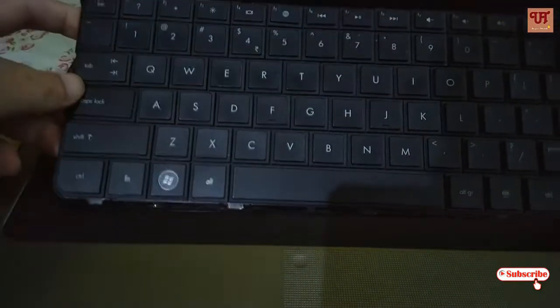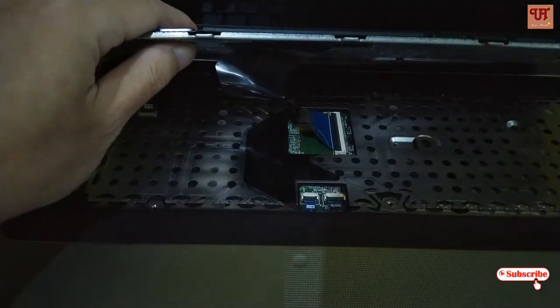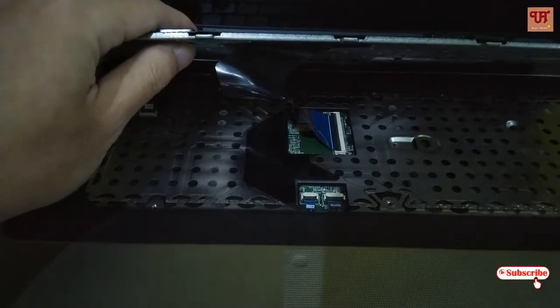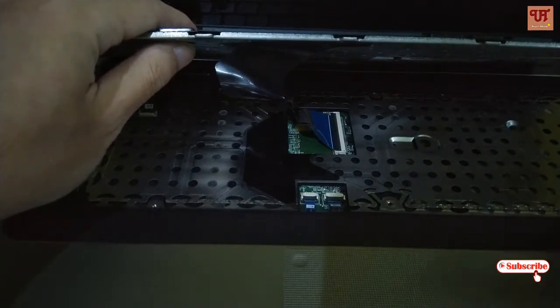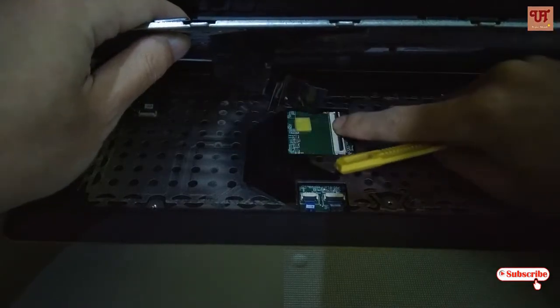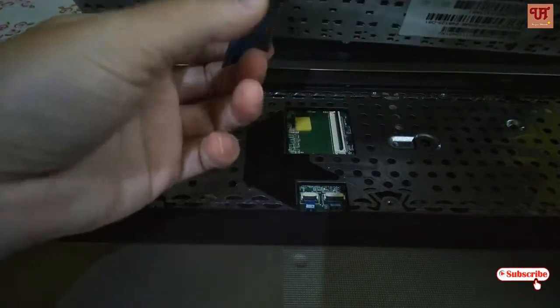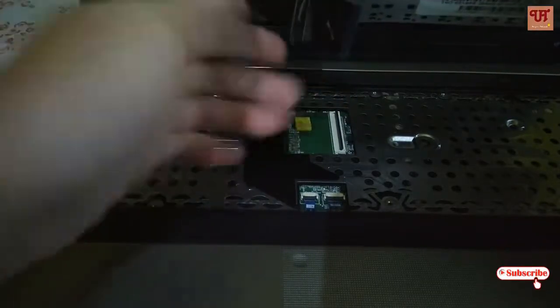So here my laptop keyboard is being removed. Now you can see the connection at the bottom line. So what you need to do is just pull this up just like this. So the connection is now completely removed.